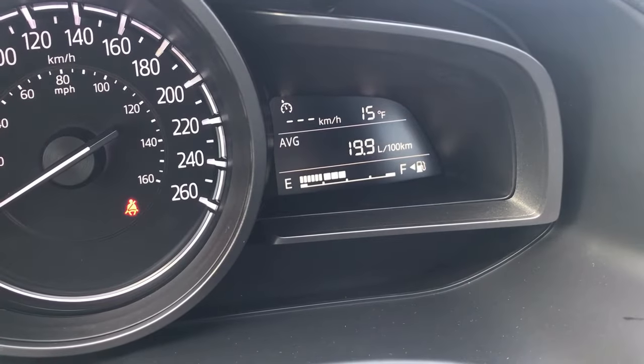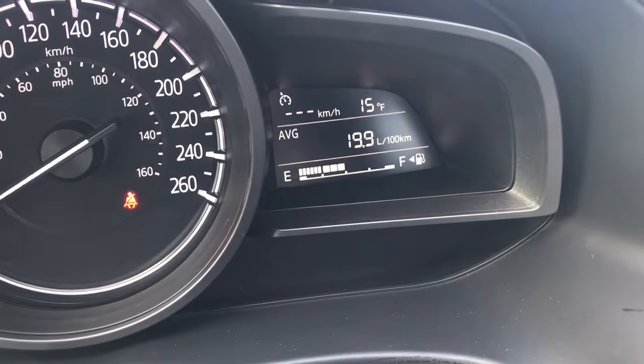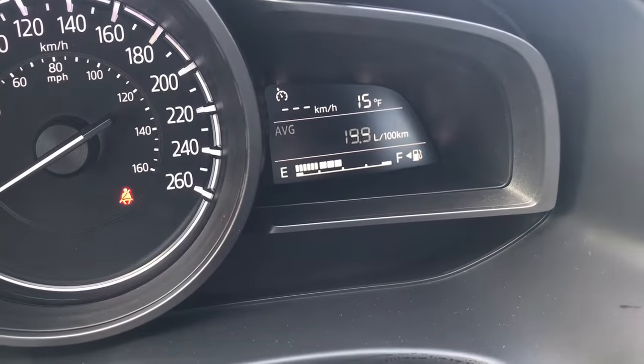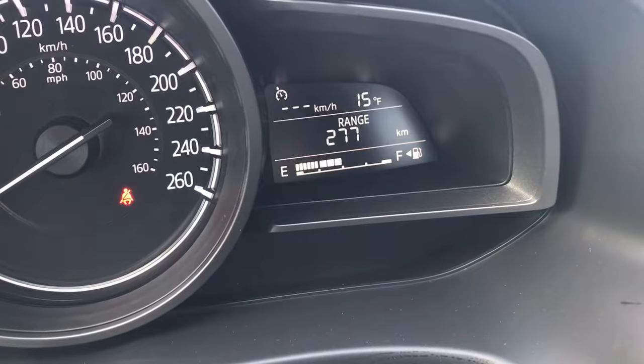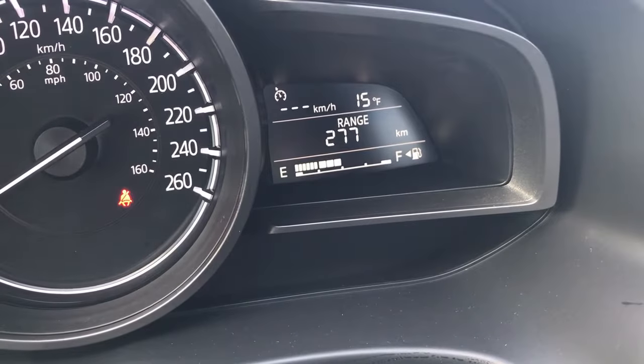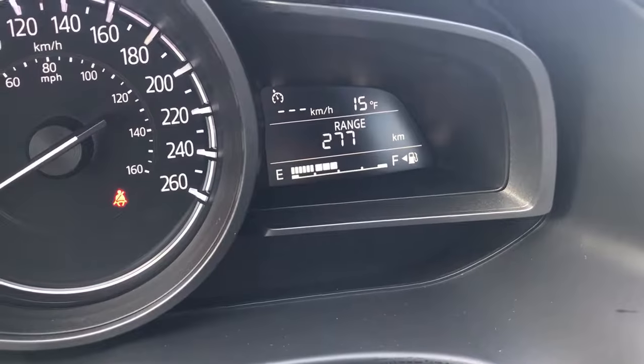One more time, and there we are to the average, which of course is not very good on only driving 17 kilometers. Underneath that line, now I personally leave mine at range because I like to know how much gas I have left in the tank, and when the price of gas goes down, I like to fill up, especially if I know how much I have left.